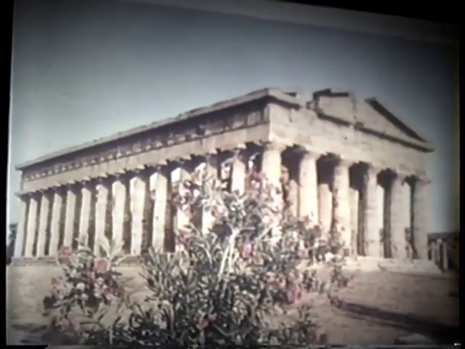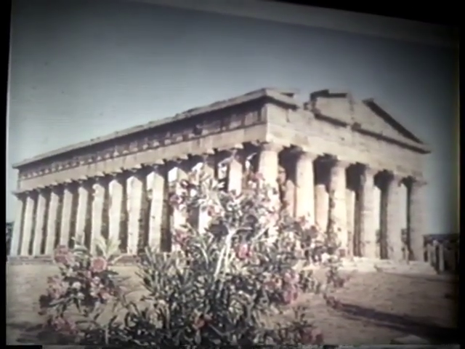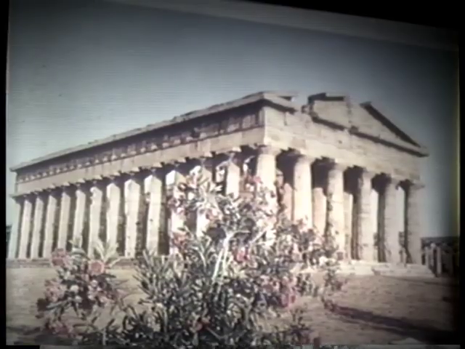Then in the architecture, you have the development of the 3 orders: the Doric, of which this temple is built; the Ionic, which is a little more feminine and slender; and the Corinthian, which the Greeks very seldom used, but was much more decorative. It was like an inverted bell shape decorated with acanthus leaves. And the Romans picked that form up as their more favorite one.